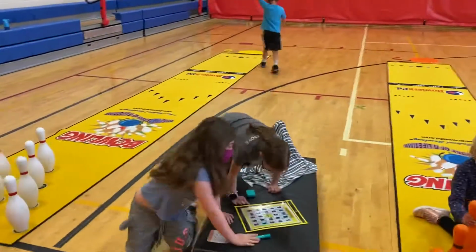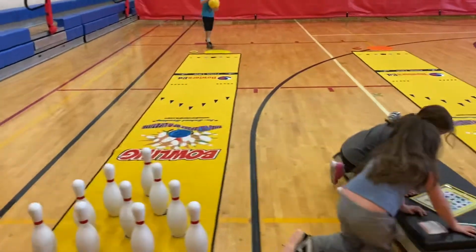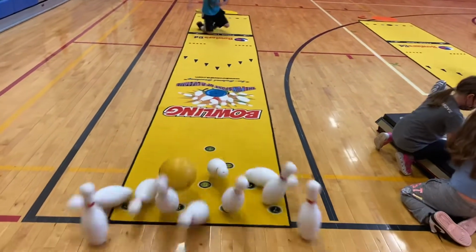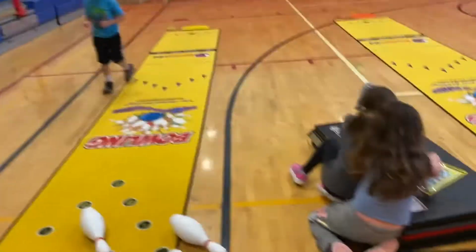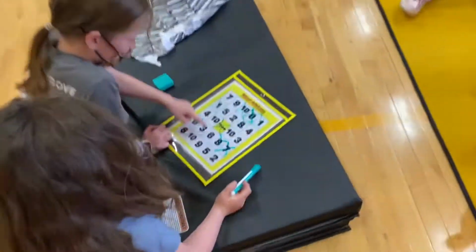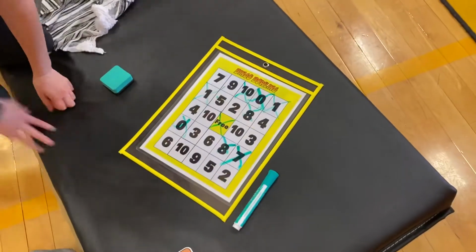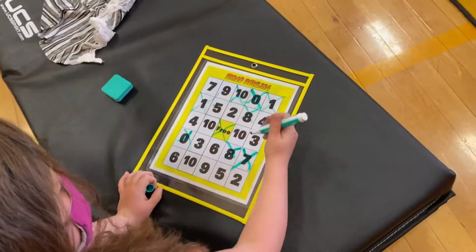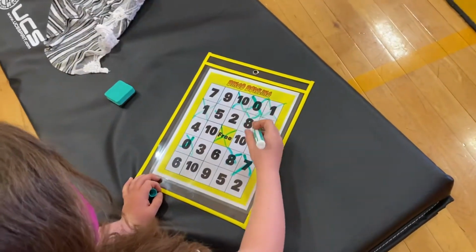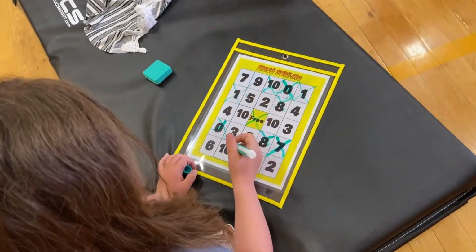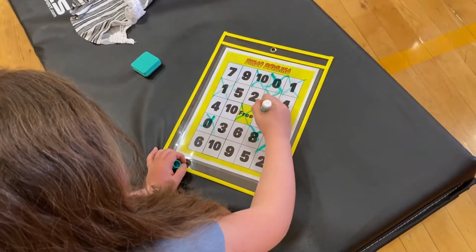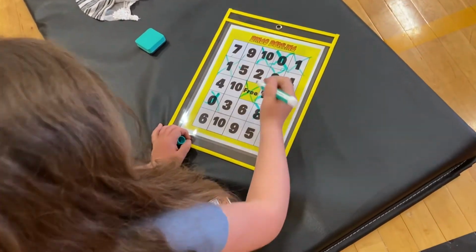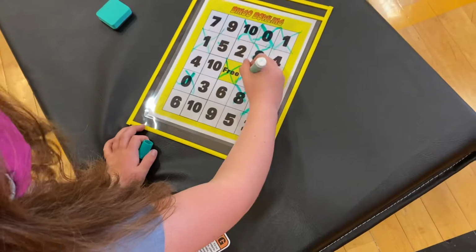So they're working in groups of 3 or 4 today to take turns rolling the ball. Woo! Strike! Cal got a 10. You got any more 10s on there? All right, cross off one of those. Whatever one you think would be the best. Smart. That is a good one, because now all you need is a 5 at the bottom to win.